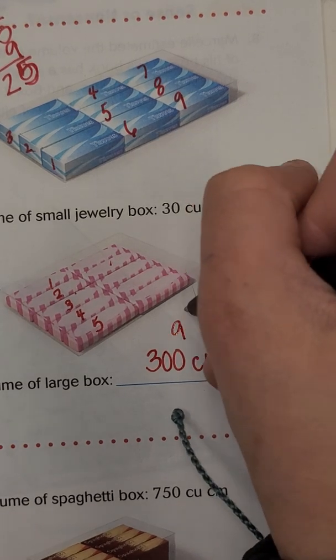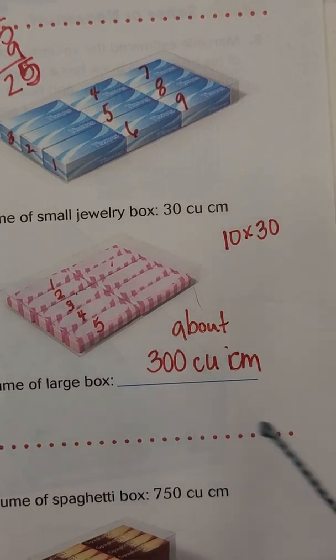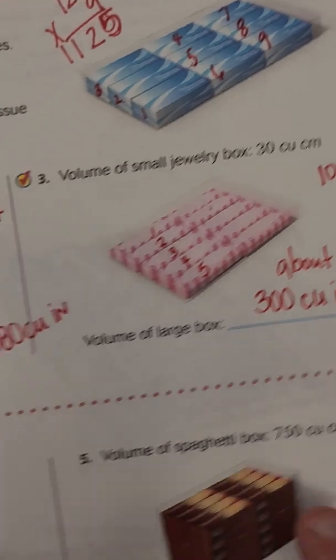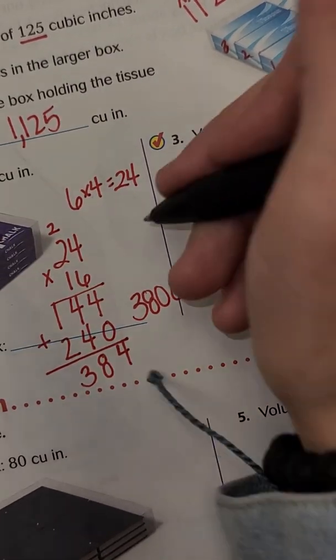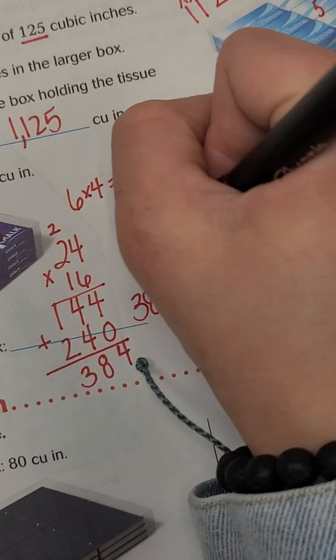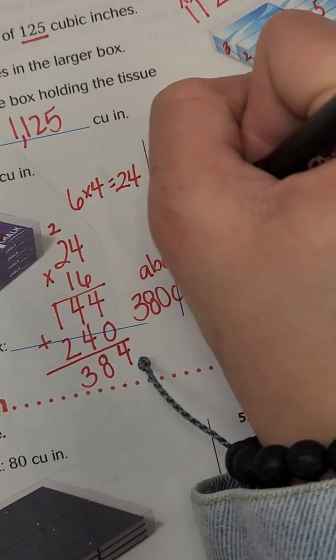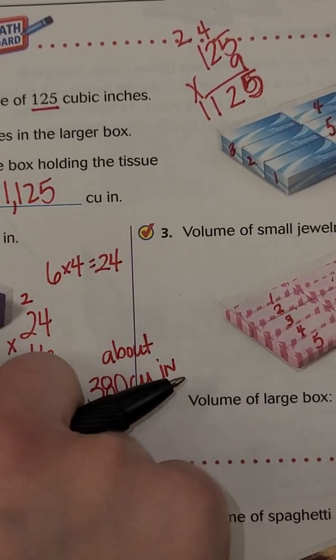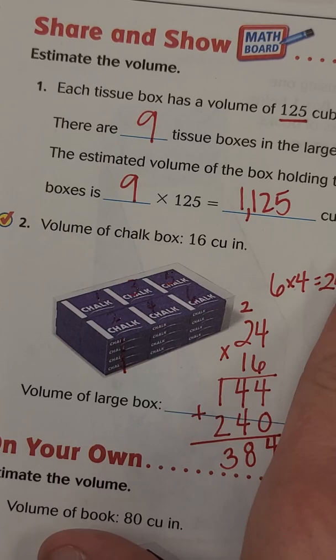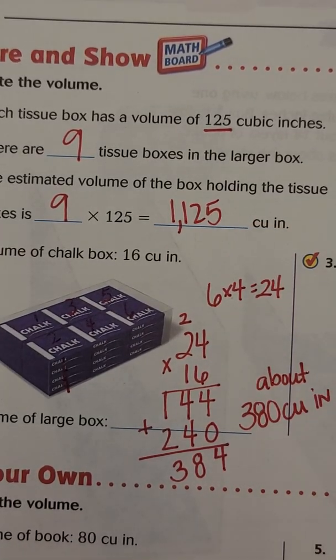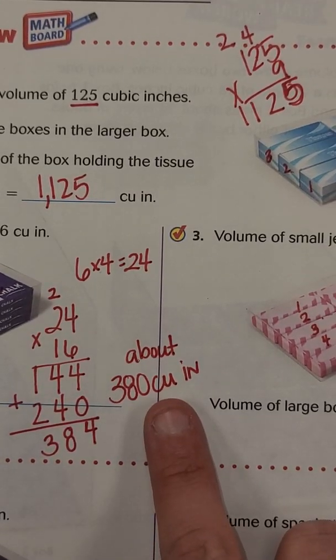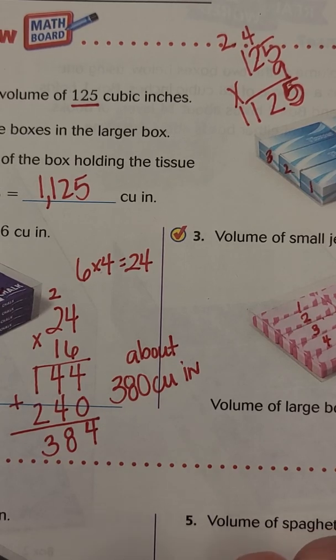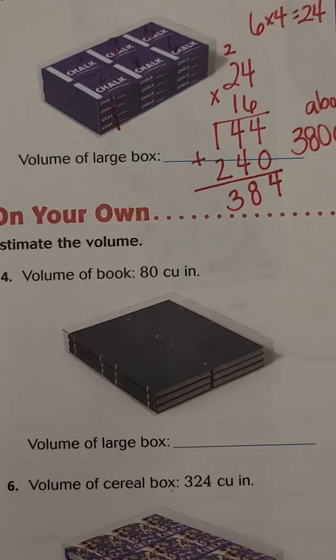I keep forgetting to write the word about because this is an estimation. We need to write the word about, so let's go back and write about on each of these. It is about, which they have it up there. Estimated volume is this. So they're telling us that it's estimated. So make sure when you're writing your answer, you write the word about with it because it's not an exact answer.